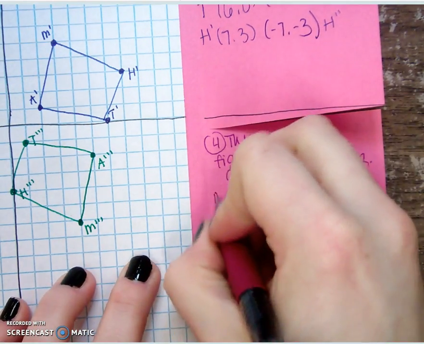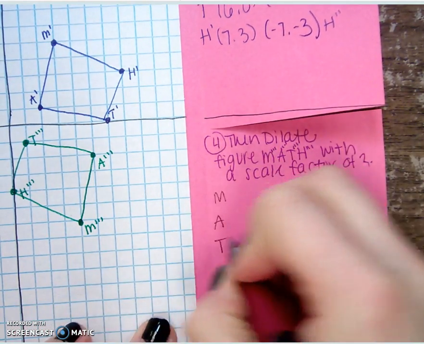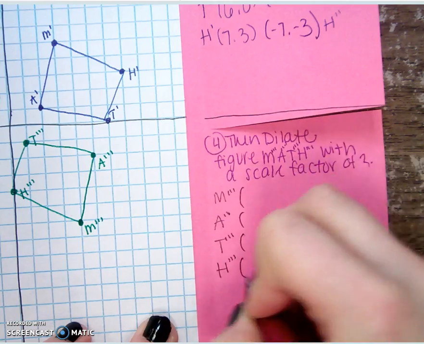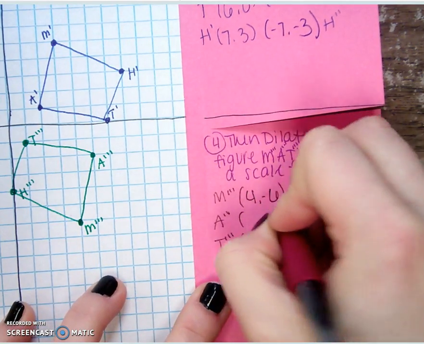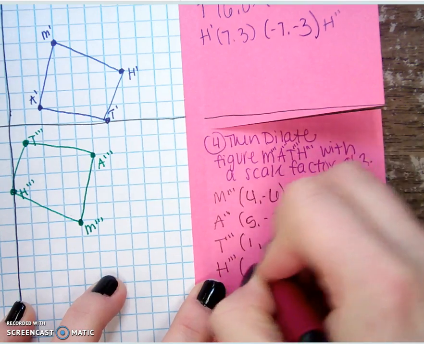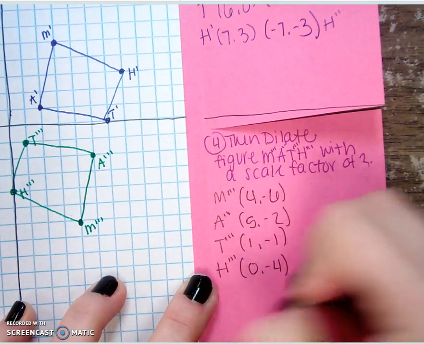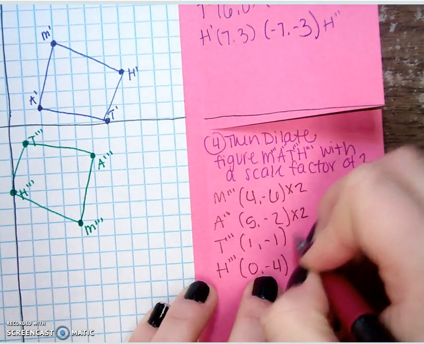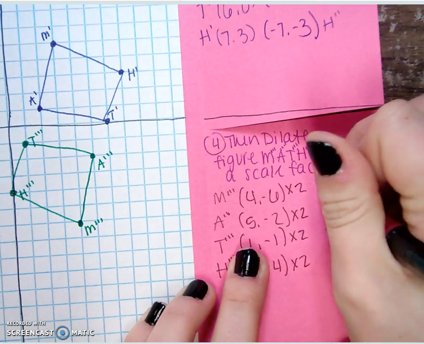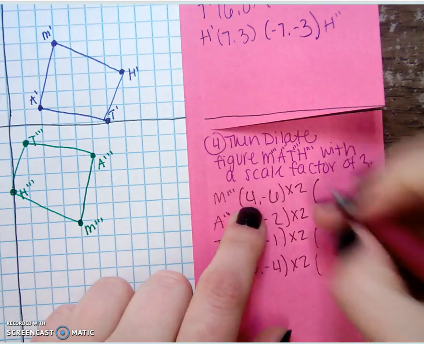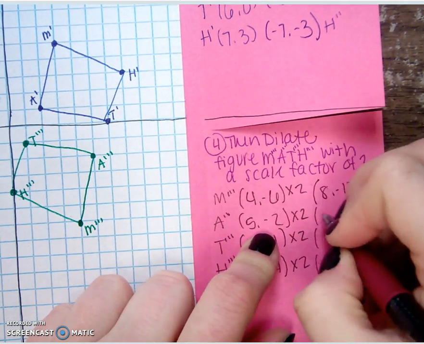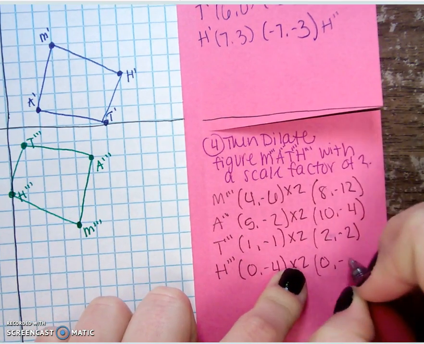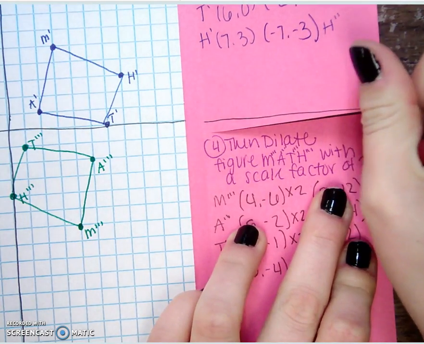Go ahead and recopy what the third primes are from the previous tab. So we're at 4, -6, 5, -2, 1, -1, 0, -4. And when I have a scale factor of 2, I'm multiplying the x and the y by 2. So then I have 8, -12, 10, -4, 2, -2, and 0, -8. That's 4 primes now.